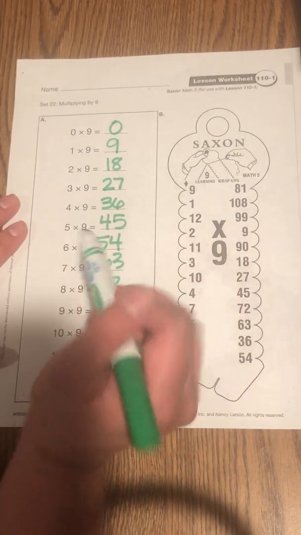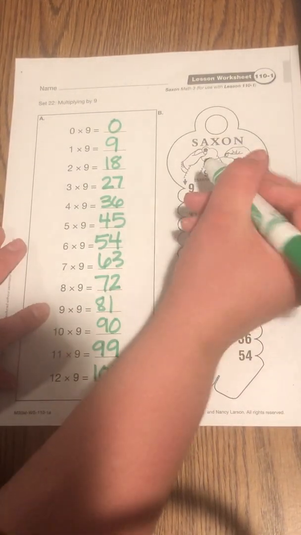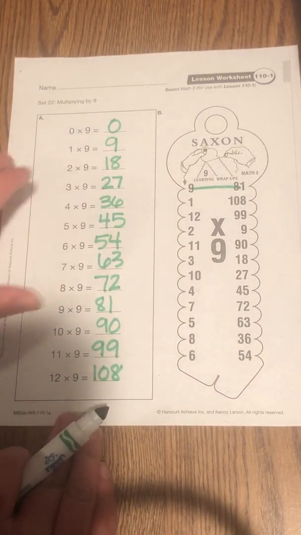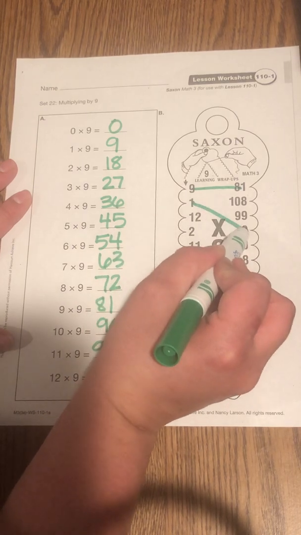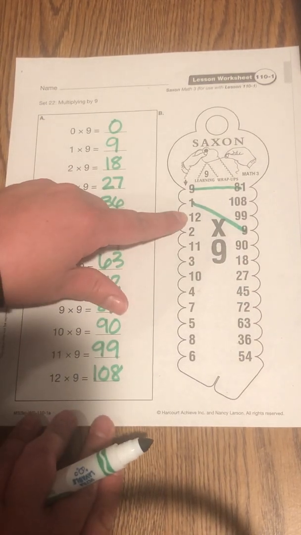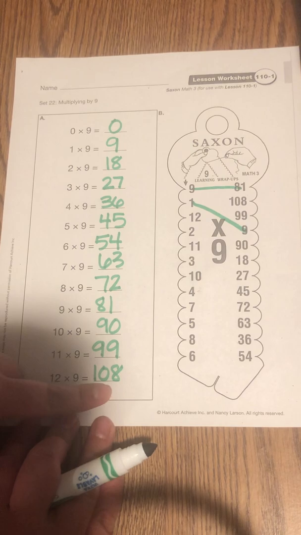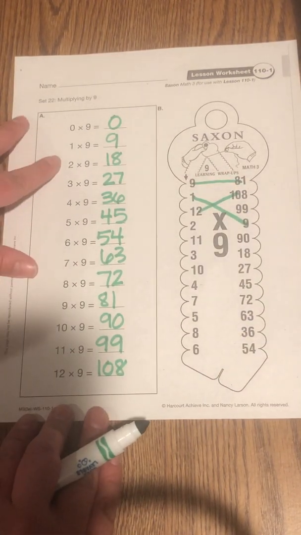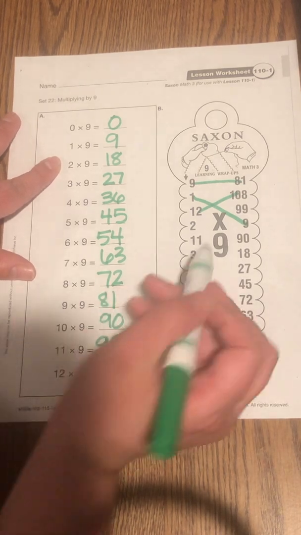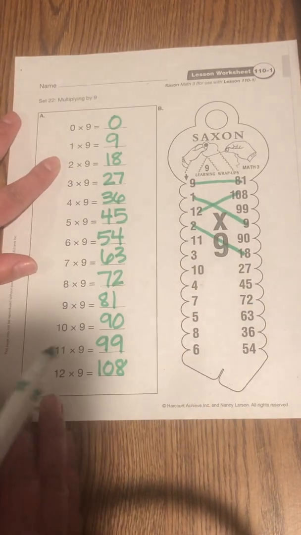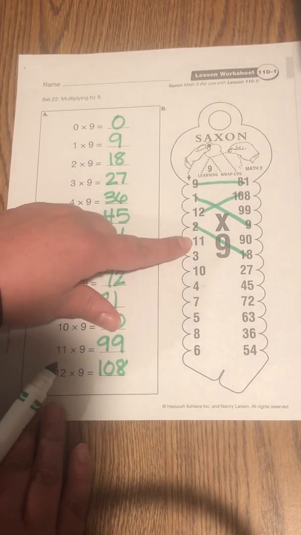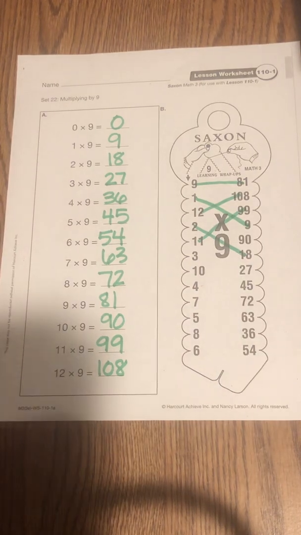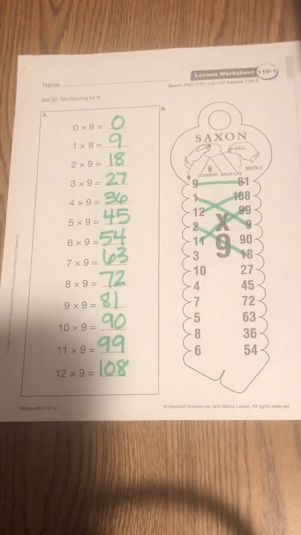So 9 times 9 is, use your tools here if you're still confused, okay? 1 times 9 is 9. 12 times 9 is 108. 2 times 9 is 18. 11 times 9 is 99. Okay, I want you to complete the rest.